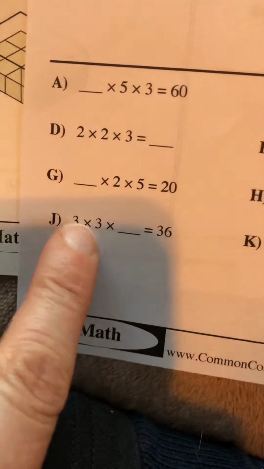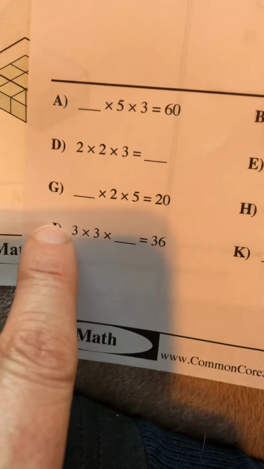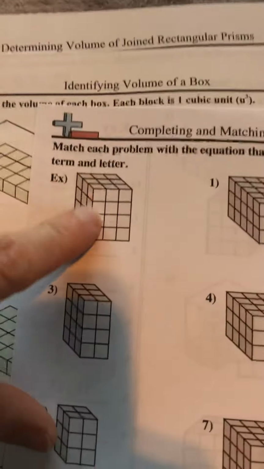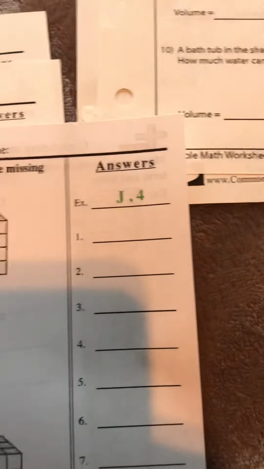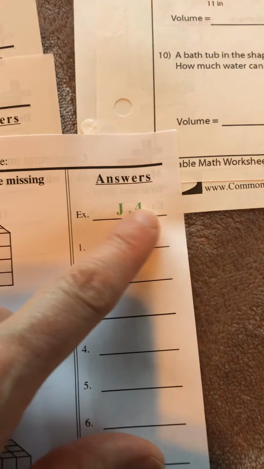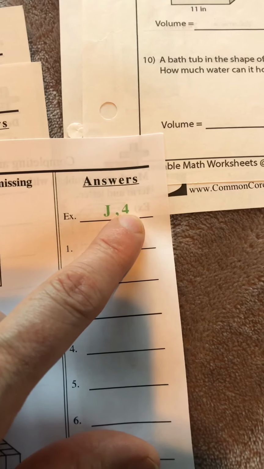So let's look down here. Do any of these match? Well, this one would. So if I said 3 times 3 times 4 is 36. So the answer for the example is J, 4, because 4 is the number that is missing. All right, so that's that page.